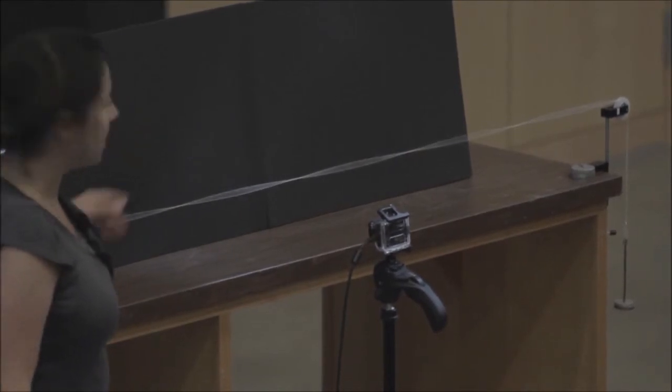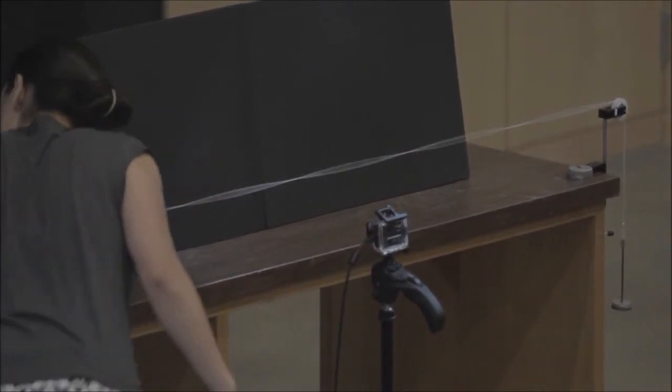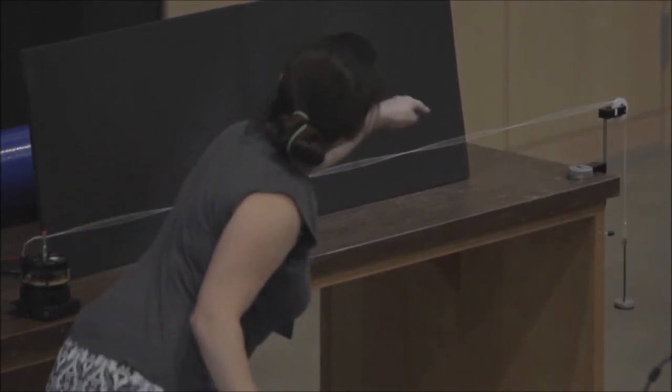What I have right here is a string that I'm oscillating at about 49 hertz, with a mass of 90 grams hanging on its end. I zoomed in so you can see one standing wave node and antinode right there. If I back up, those who are closer can help me count. We have 1, 2, 3, 4, and 5 antinodes.